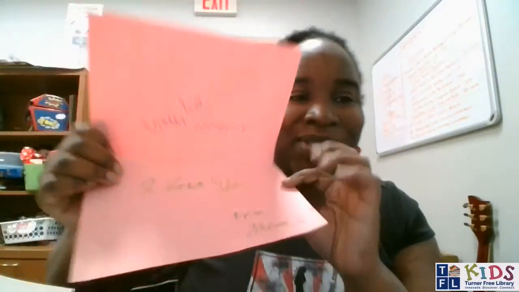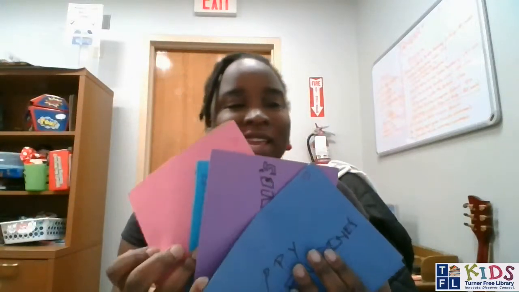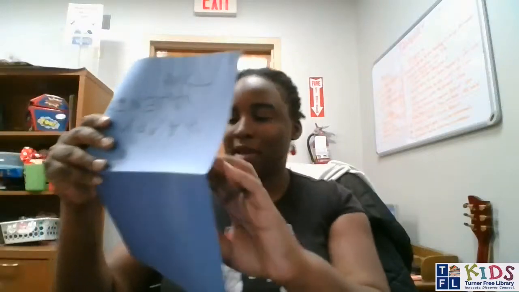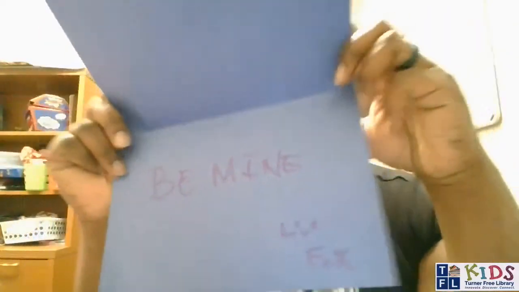The first one said, I love you from Mouse. Wow. Thank you so much, Mouse. I love you too. Now there are 5 Valentines in my mailbox. Let's see what the second one says. The second one says, Be mine, love, Fox. Aw, thank you, Fox. I'll certainly be yours.